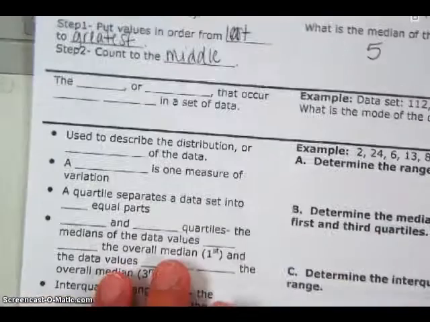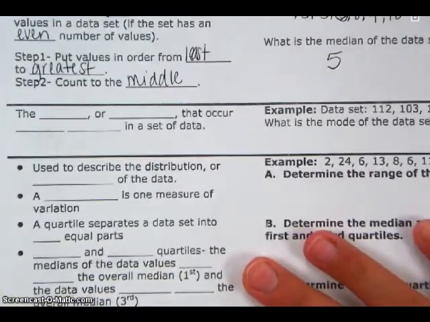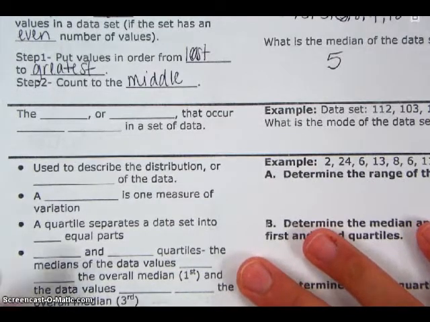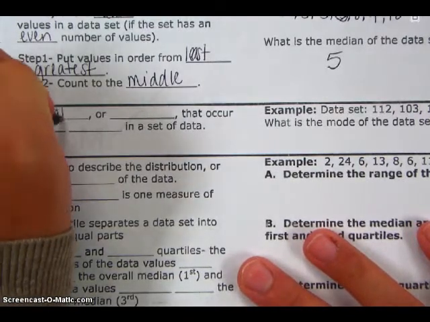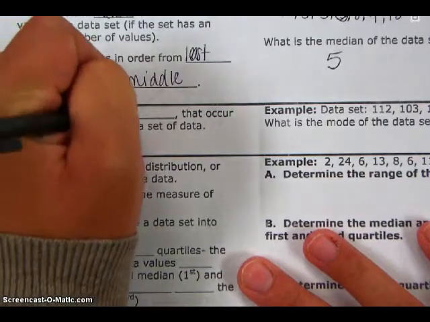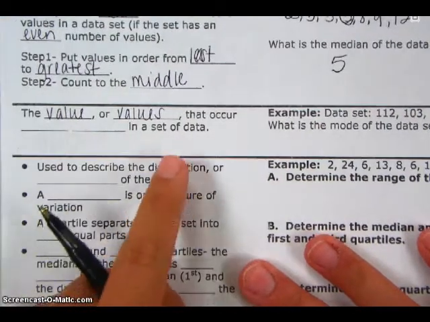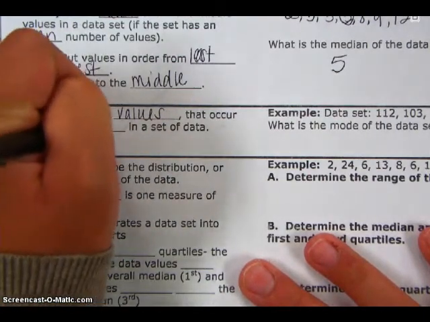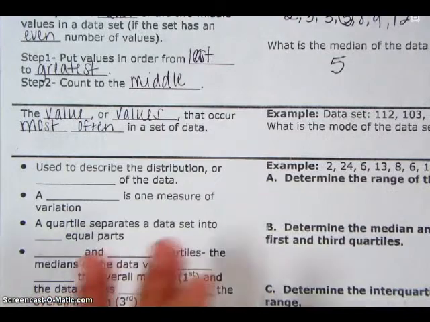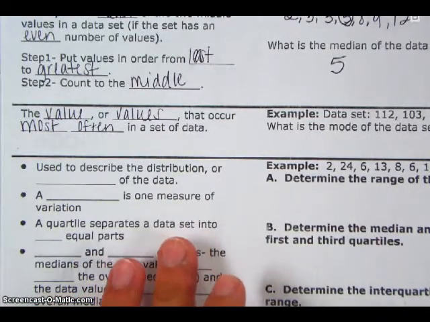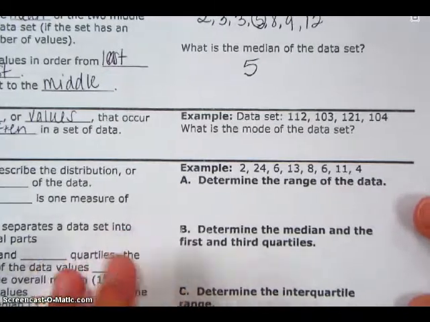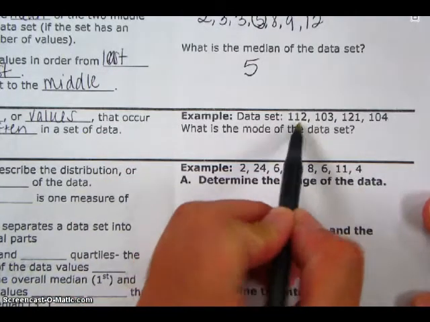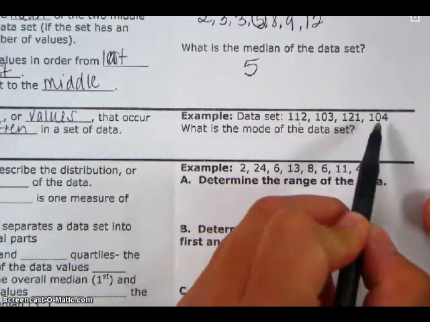Let's go ahead and talk about mode now. So for our mode, you guys are used to that being the one that shows up the most in our data set, and again, that's still true. So the mode is the value or values, meaning sometimes you can have more than one, that occur most often in a data set. So the mode is what occurs most often in a set of data. So let's look at our example here. My data set has 112, 103, 121, and 104.